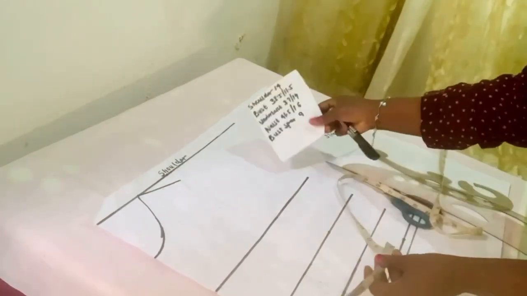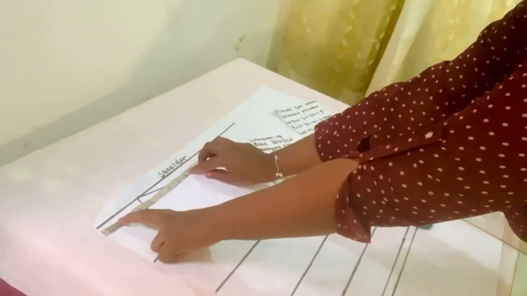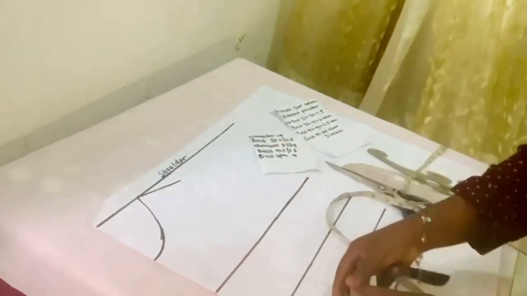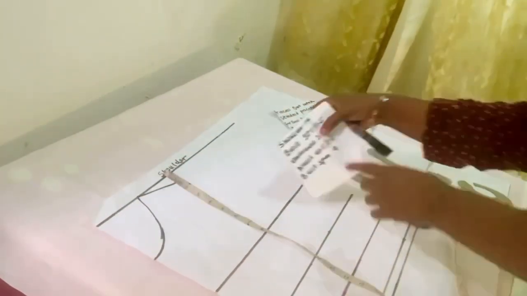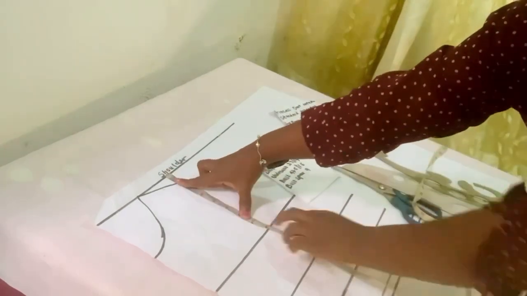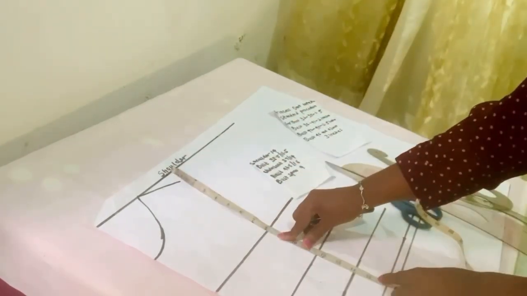My first measurement is my shoulder, which is 14 inches. Then I divided it by 2. So I have 7 inches. So my next measurement is my chest line. So I divided my bust circumference by 6 and I added 1.5 inches. So here I have 8 inches.